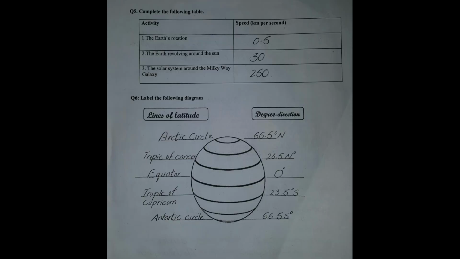Question 5. Complete the following table. Activity, speed kilometer per second. 1. The earth's rotation. Its speed is 0.5 kilometer per second. 2. The earth revolving around the sun. What is its speed? 30. 3. The solar system around the Milky Way galaxy. The speed is 250 kilometer per second.